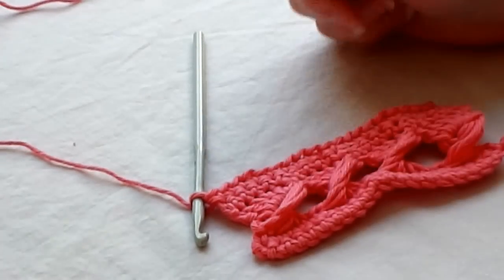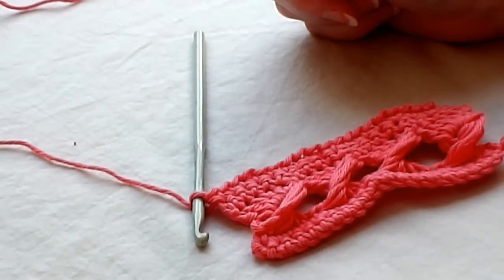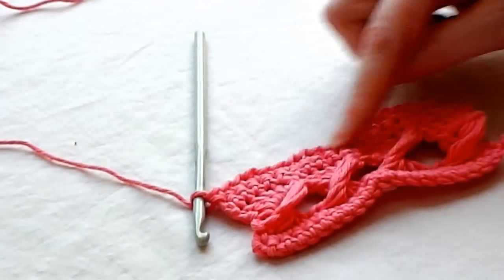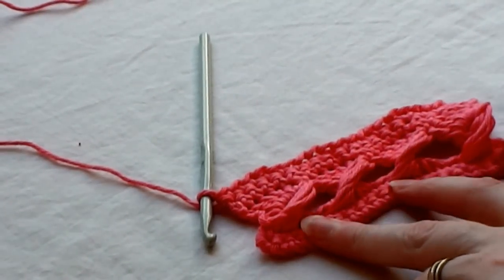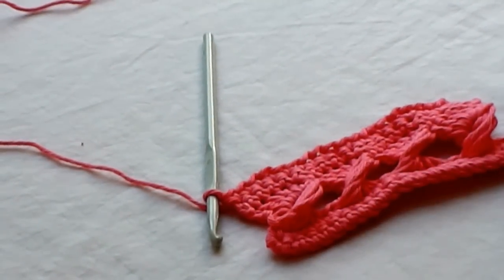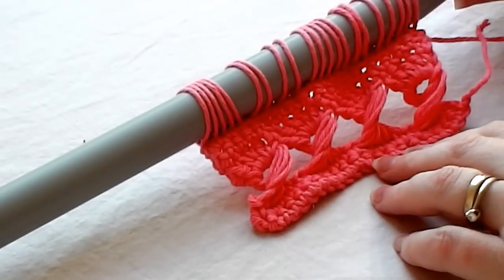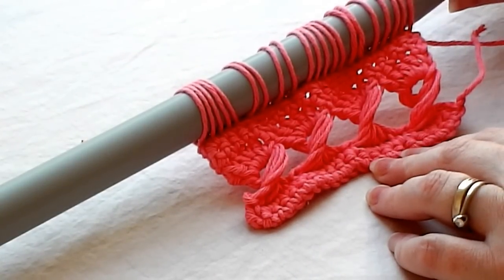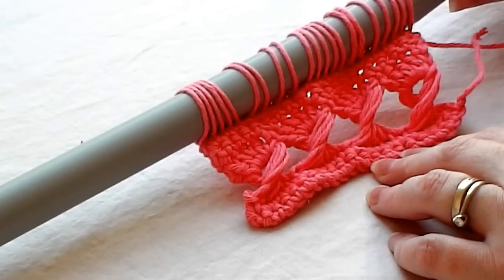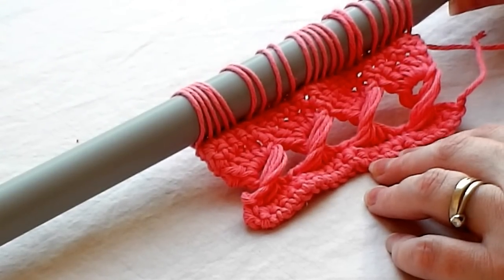Now I'm going to show you how to do a pirouette stitch to the right. So I'm going to pick up my loops first, and then we'll take it from there. Okay then, so I have my 20 loops on my needle. I'm going to take them off and show you how to do the pirouette stitch to the right.